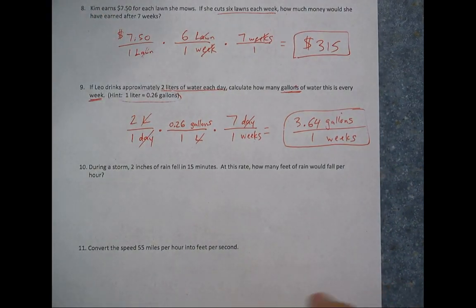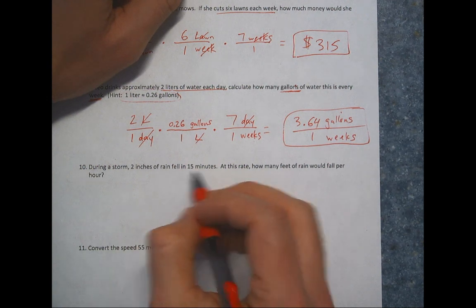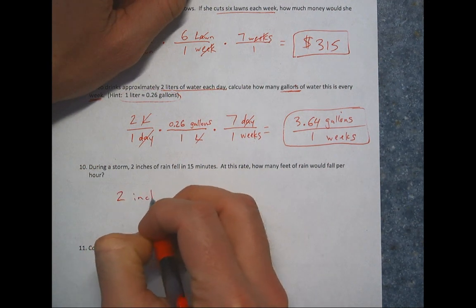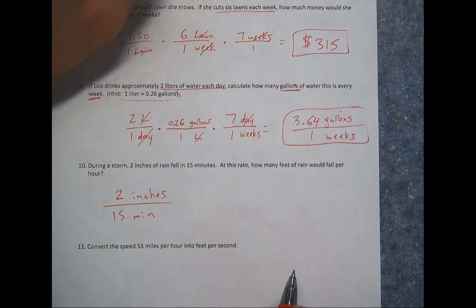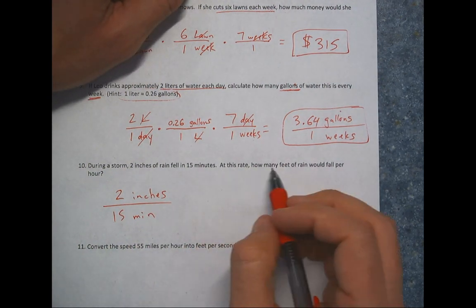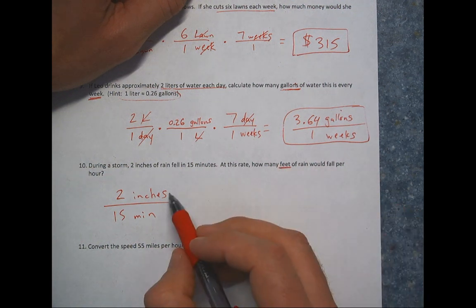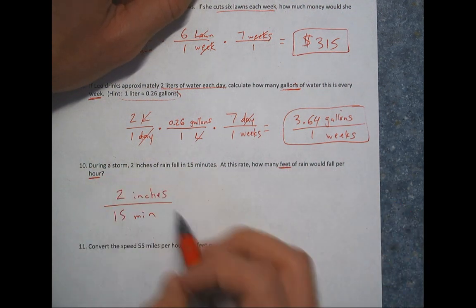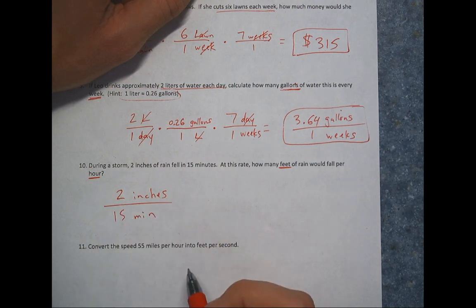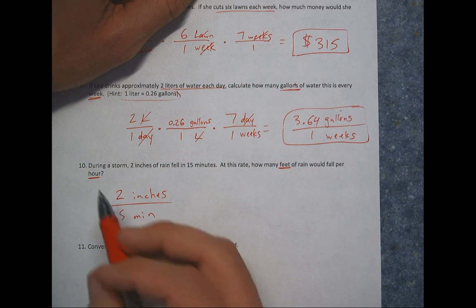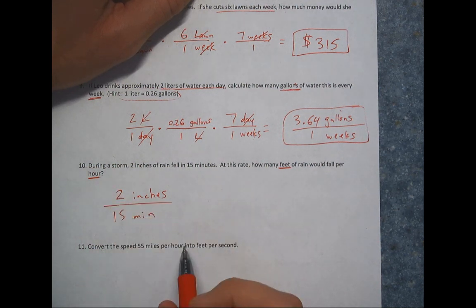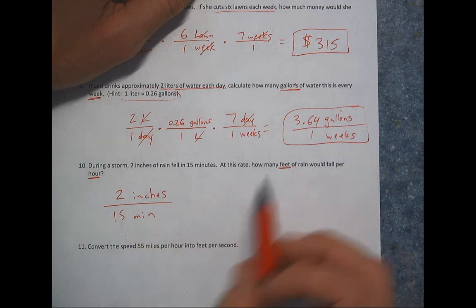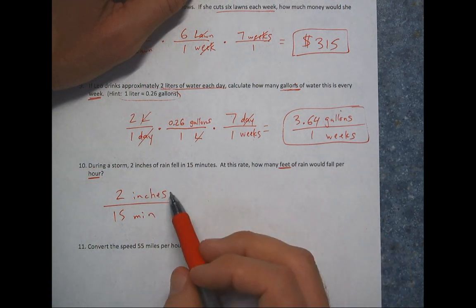Okay, number 10. During a storm, 2 inches of rain fell in 15 minutes. 2 inches, 15 minutes. That's our rate we started with. At this rate, how many feet would fall per hour? So we have to go from inches to feet, and we have to go from minutes to hours. So that's 2 separate conversions. Sometimes it takes even more than 2 to get from minutes to hours if we don't know how to go directly between the 2. But we know how many minutes are in an hour, so that's just straight into it. We know how many inches are in a foot, so that goes straight into it as well.